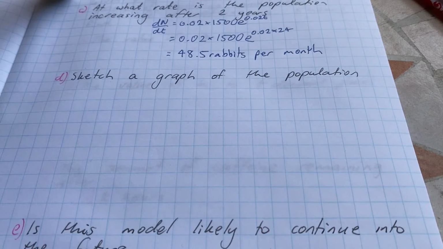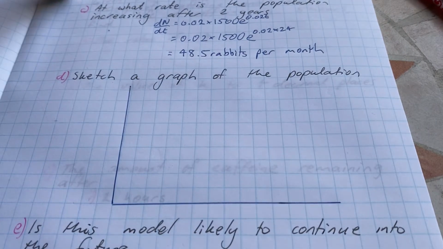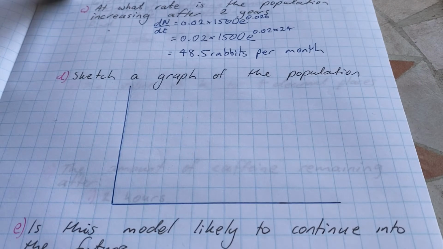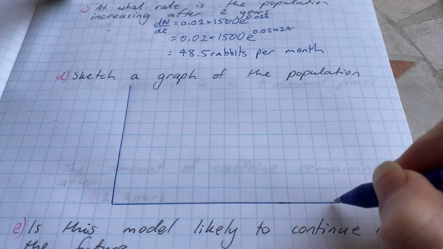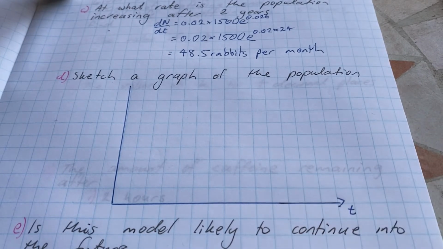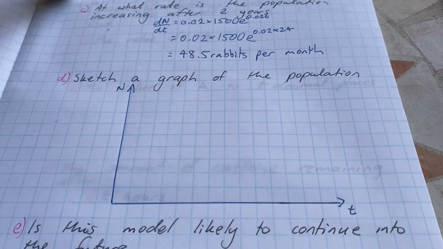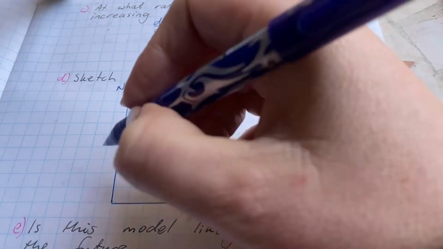Part D is to sketch the graph of the population. You'll notice that on my axes, I've only done positive numbers because you're only going to have a positive number of rabbits, and time can't be negative. So time goes on our horizontal axis, and n, the number of rabbits, goes on our vertical axis. Now, we did find out that at the very start there were 1,500 rabbits.